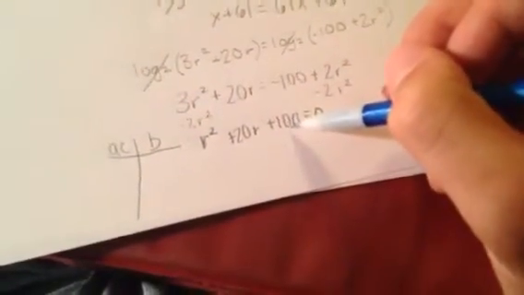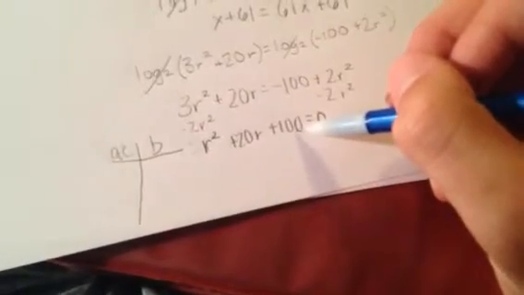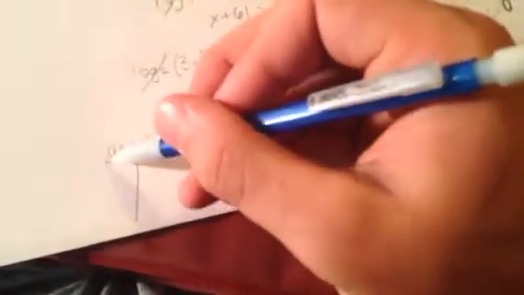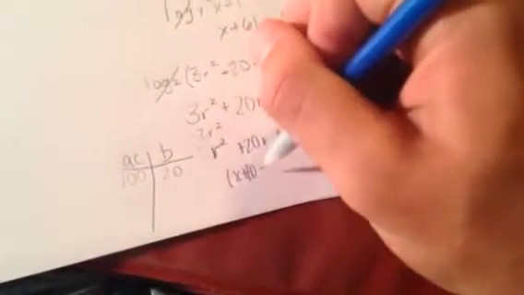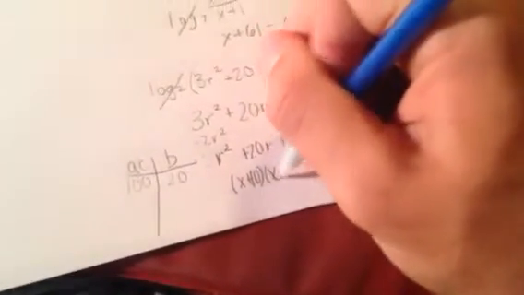So we need to find the two numbers that multiply to 100 and add to 20. So let's see. What two numbers multiply to 100 and add to 20? 10 and 10. So it's x plus 10 and x plus 10.